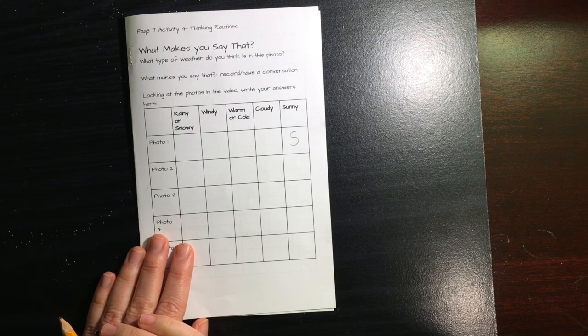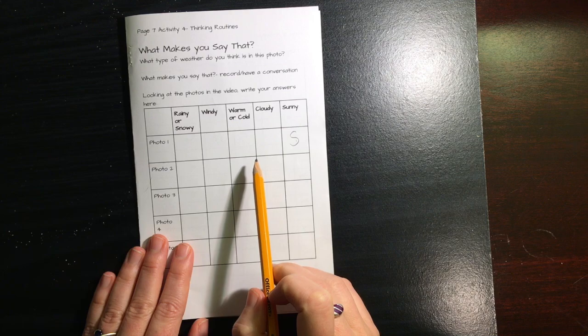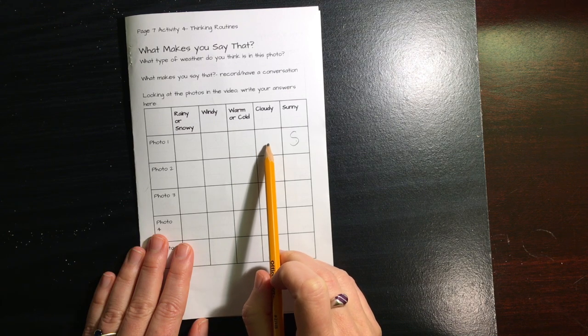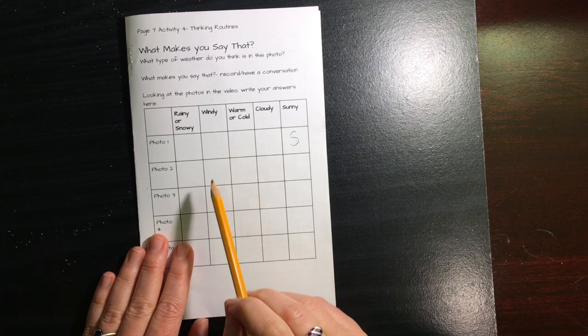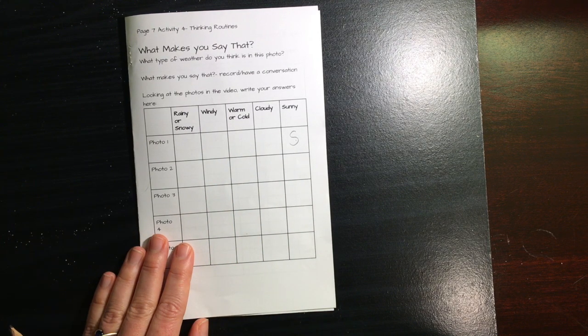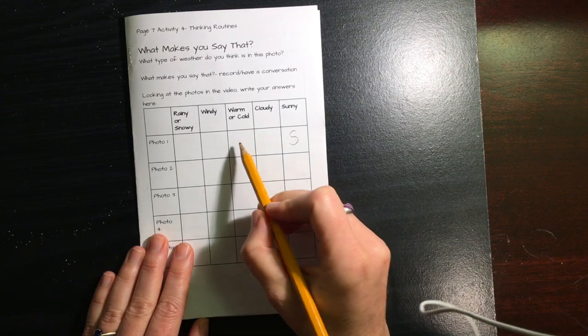Usually if it's sunny enough to see that, I can't tell if it's cloudy, so I'm going to leave that one blank. Warm or cold? This one's a little tricky, but I think because it looks like it's fall, I'm going to guess it's kind of cold. It's not like summertime. So I'm going to put a C for cold.